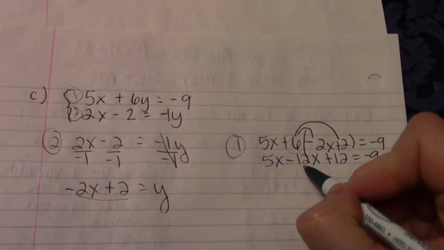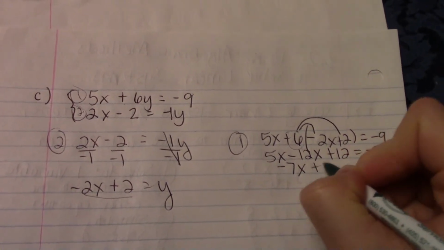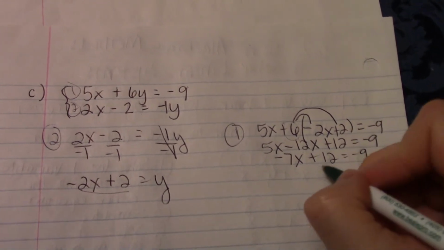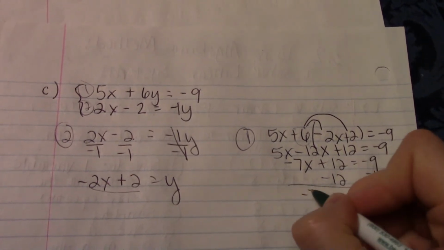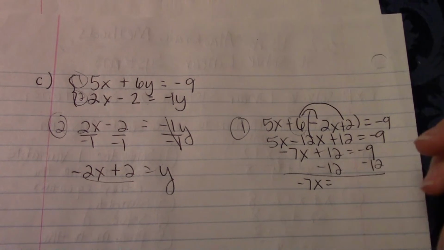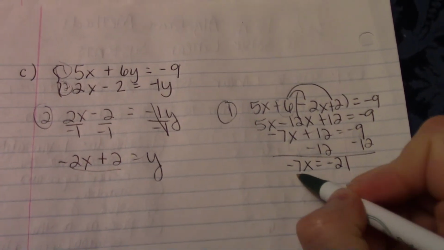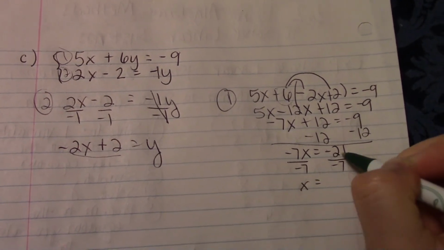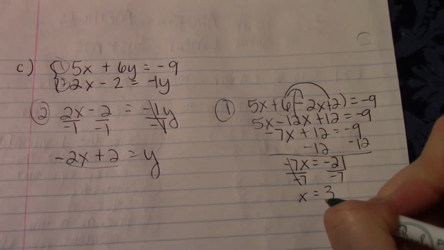Now 5 minus 12 makes -7x plus 12 equals -9. We need to minus our 12. So -7x equals, what's that, -21. So divide by -7, x equals, that goes away, that's going to make a positive 3.